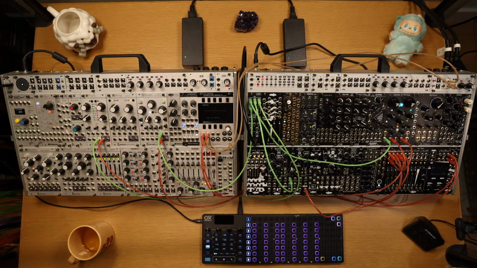Amelophile, welcome to the stream. Lots of Mutable, yes, that is right. My left case is very Mutable Instruments heavy. I think Mutable was like the company that got me interested in modular, which is probably true for a lot of people.